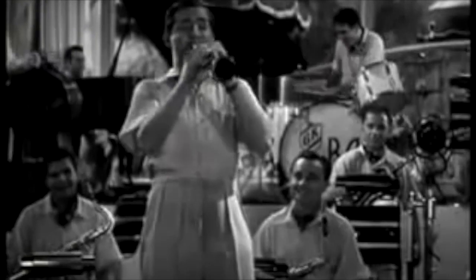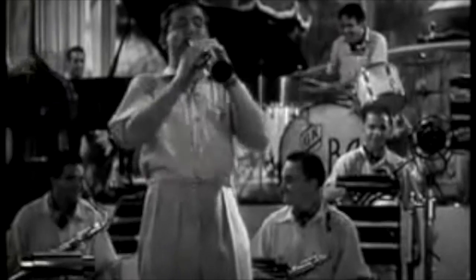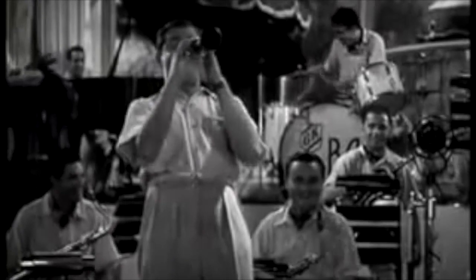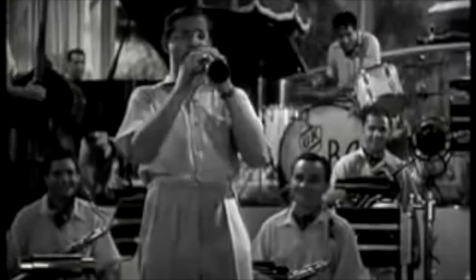The clarinetist here is Benny Goodman, an eminent figure in jazz from the 1930s and 40s. He sounds great playing over the classic Sing, Sing, Sing. Let's talk about how the clarinet works.